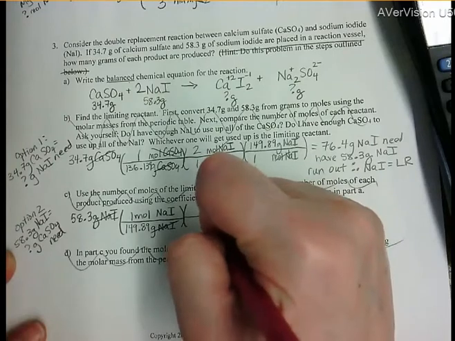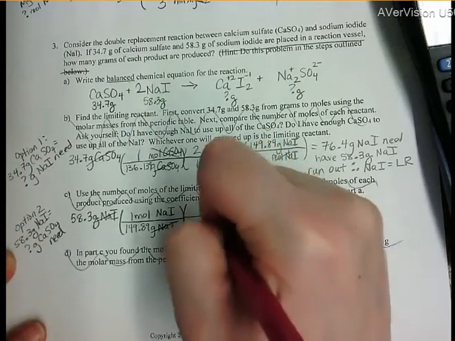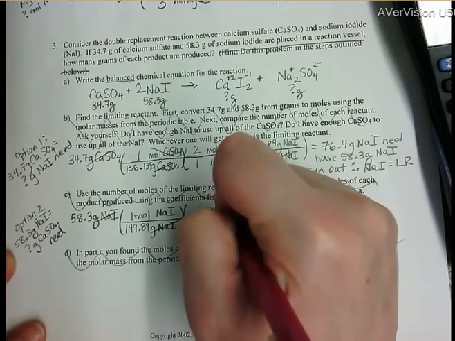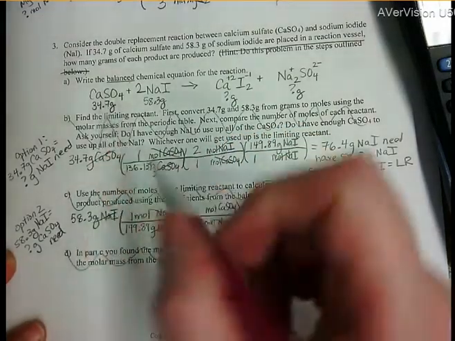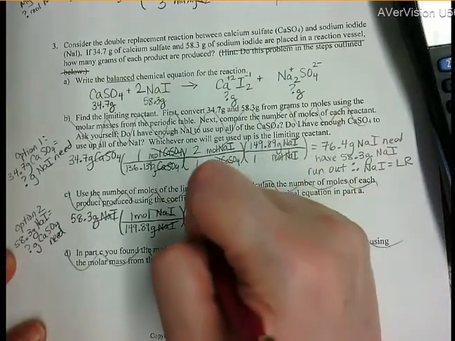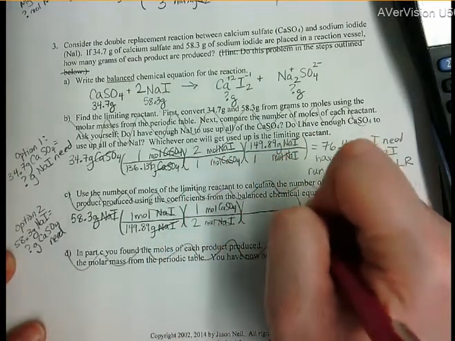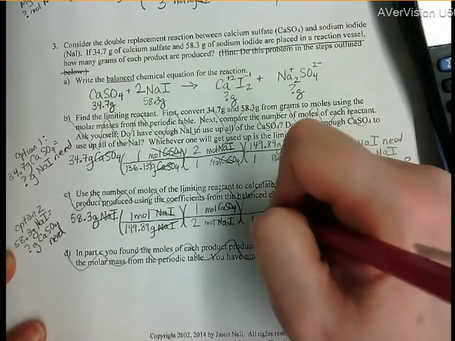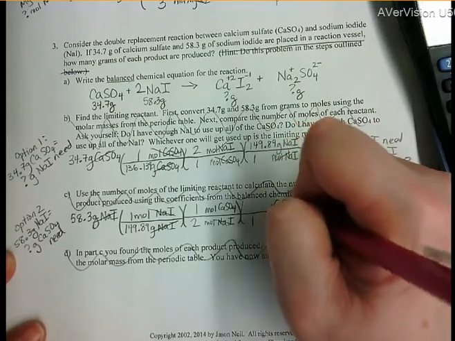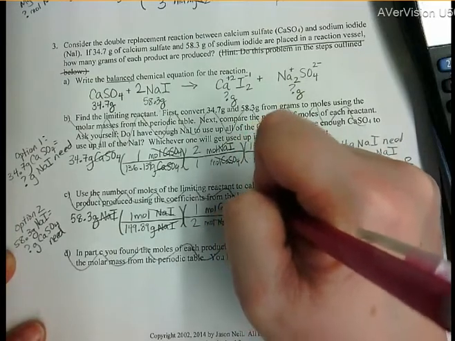I'm going to use my mole ratio to take moles of sodium iodide to moles of calcium sulfate. And again, the numbers for that come from my coefficient. So calcium sulfate is 1, sodium iodide is 2. Moles of calcium sulfate to grams of calcium sulfate, which is the 136.139.